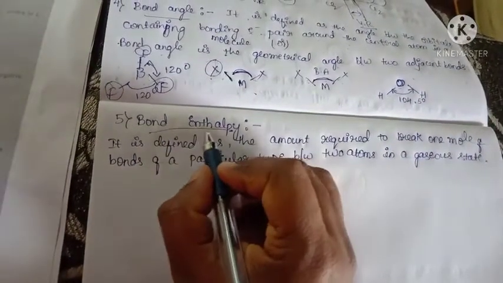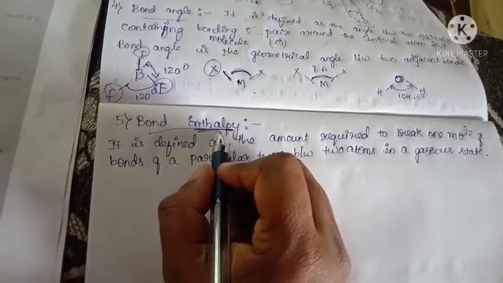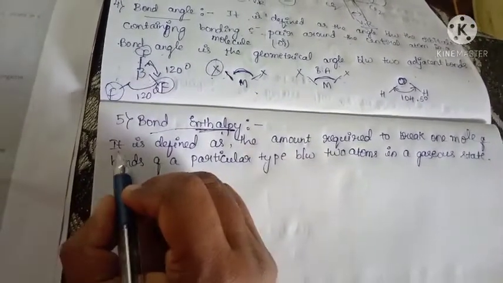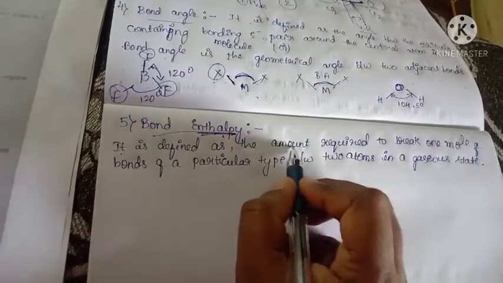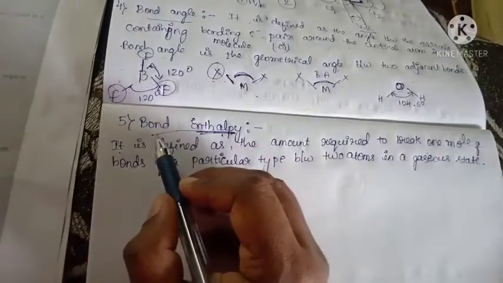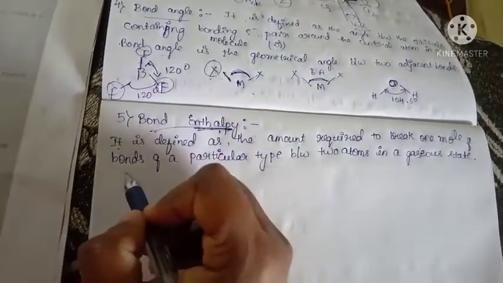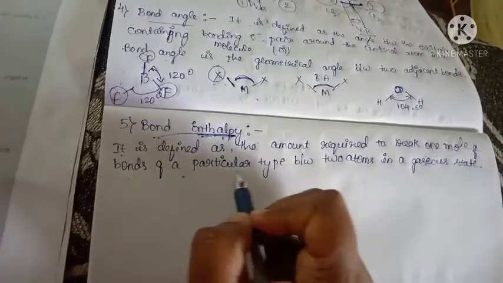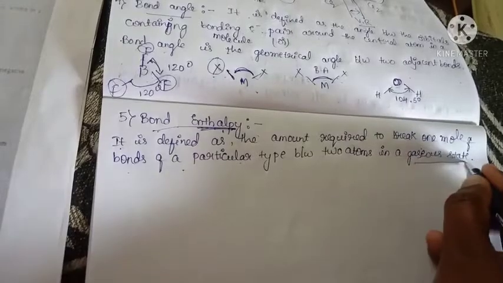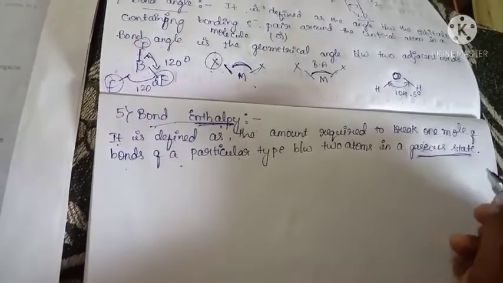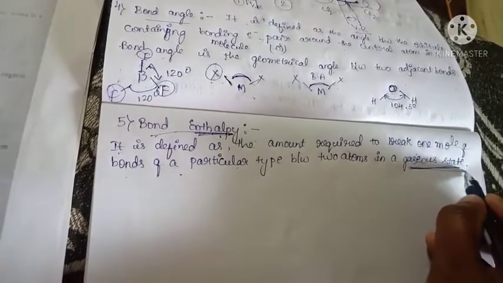And for bond enthalpy, some energy, heat energy, is required, because we have to break the bond. It is defined as the amount required to break 1 mole of bonds of a particular type between two atoms in the gaseous state. It means the bond will be broken in the gaseous state only, not in the liquid state and not in the solid state.